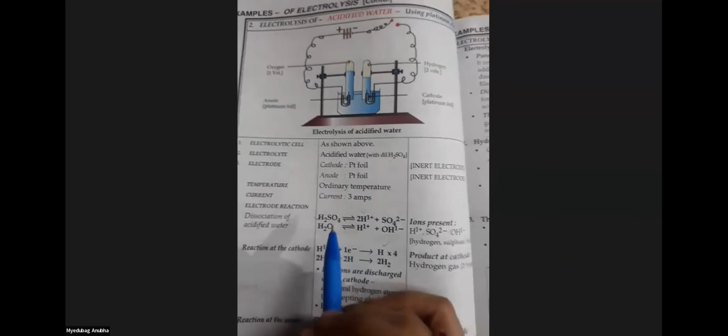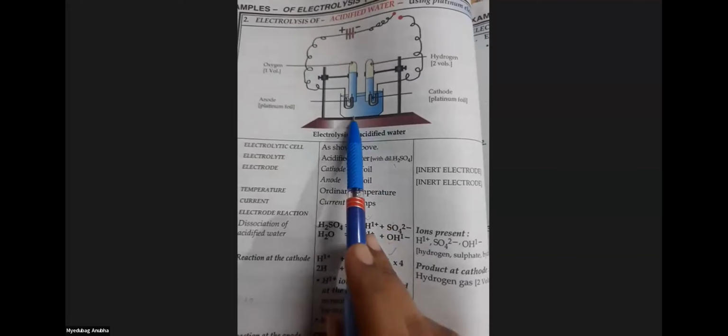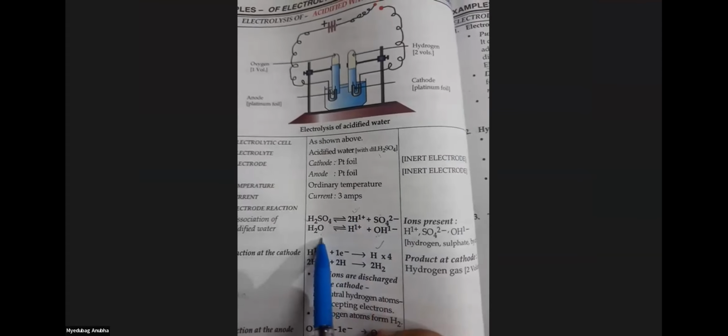Talking about the dissociation, when electricity is passed through the acid, that is our electrolyte, the H plus and SO4 minus ions are separated. Also, the water we have taken inside the test tube at both electrodes will give H plus and OH minus ions. So now, as you can see, we are getting four ions here, two positive and two negative. Among the positive ions, both are the common hydrogen ion.